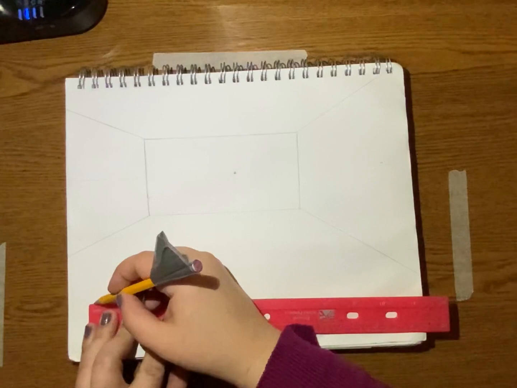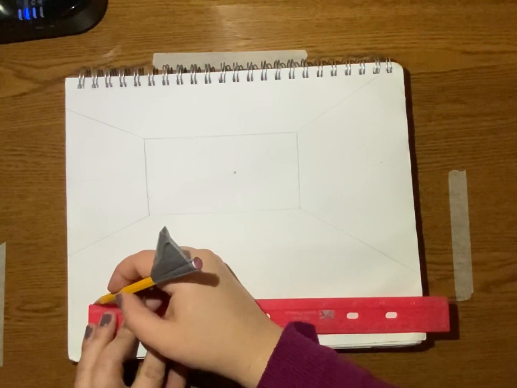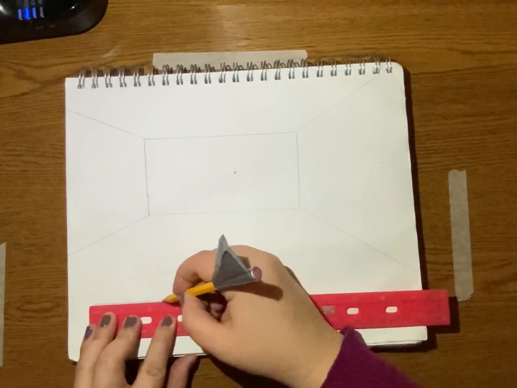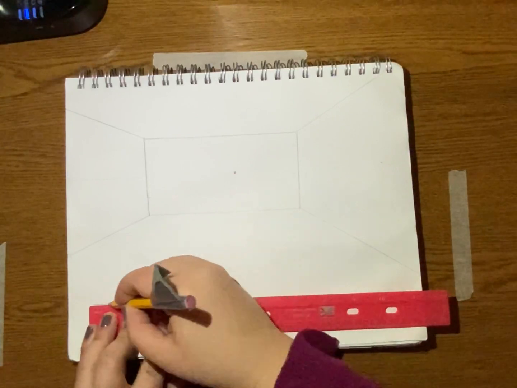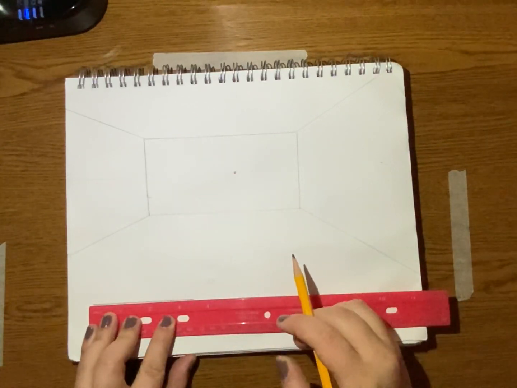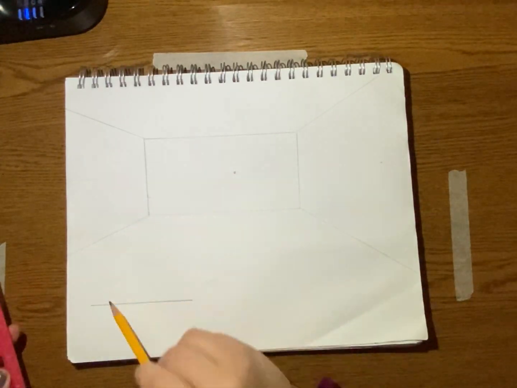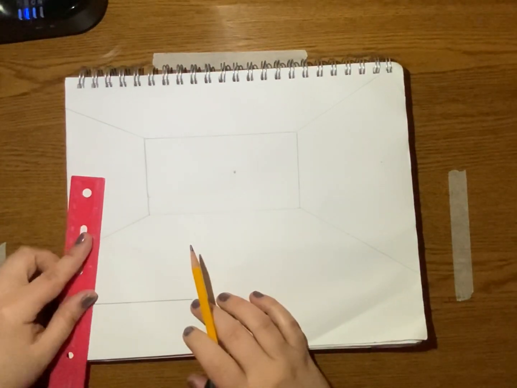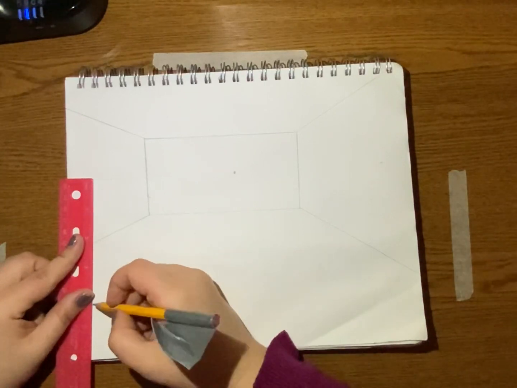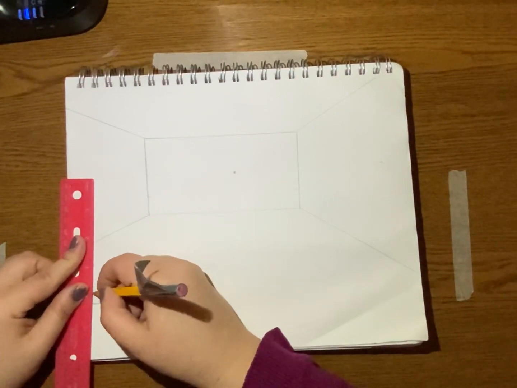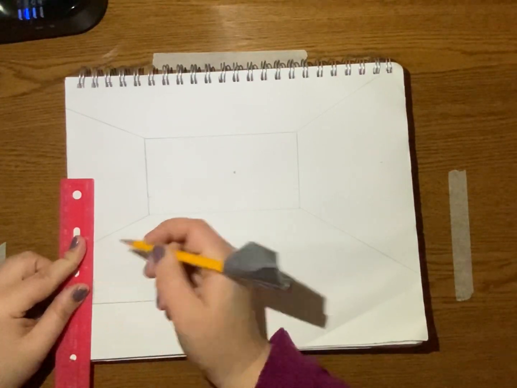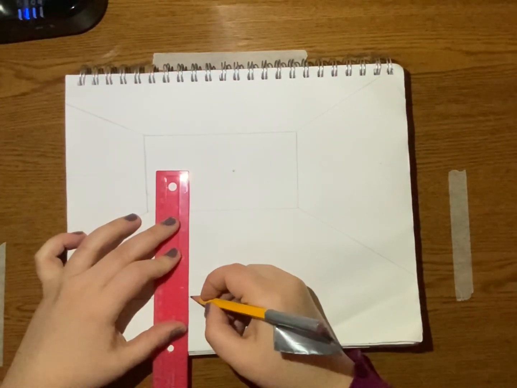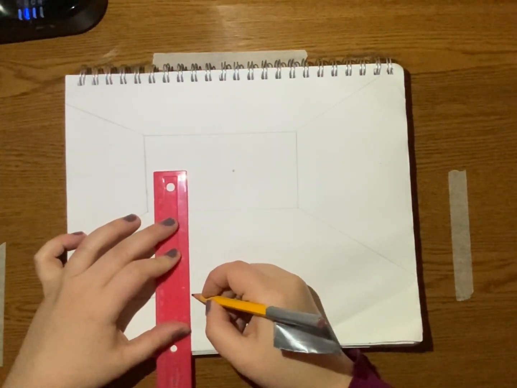Now I want to draw the side of the couch that faces me. Draw a little edge, choose how wide I want it on the bottom. And it has to be on the floor, in between these three lines that I just gestured to. Not on the wall, not on the ceiling. It has to be in between those three lines for it to be on the floor.